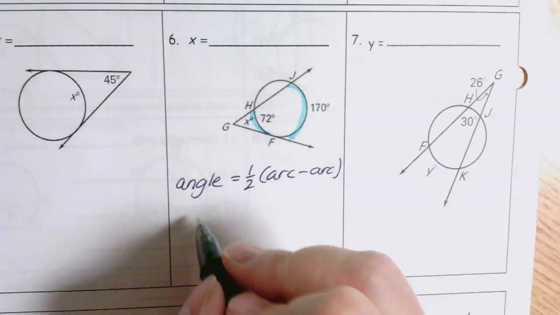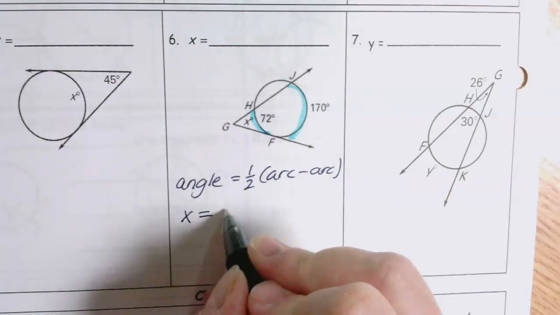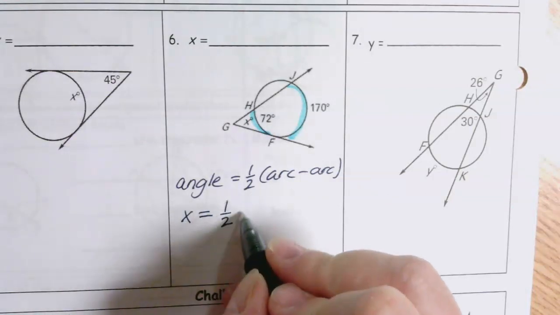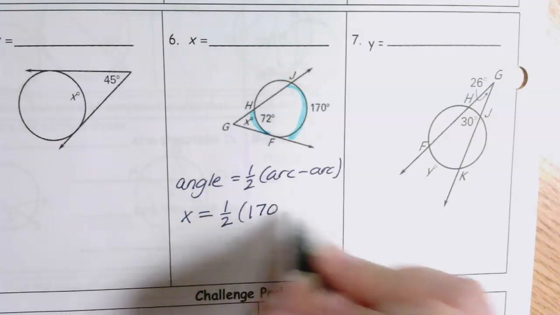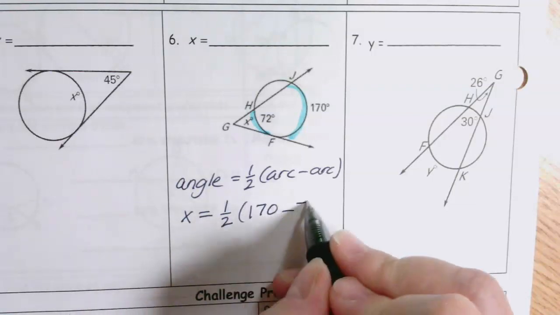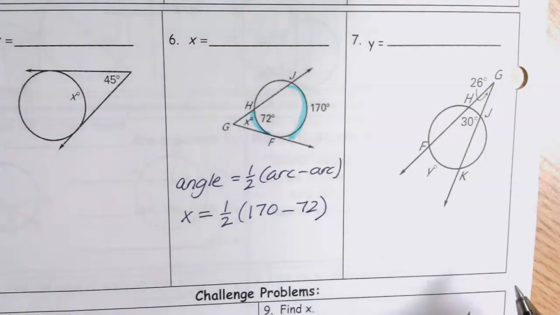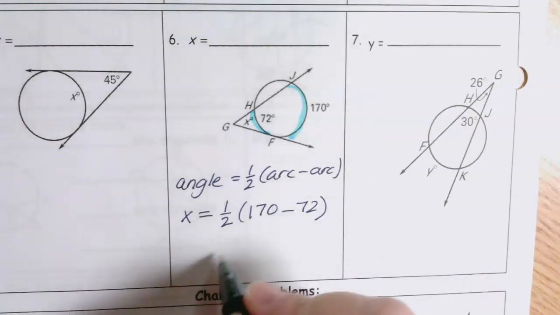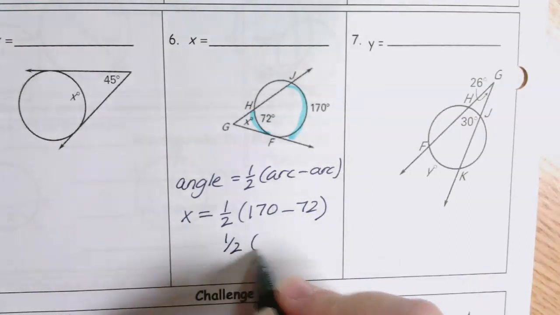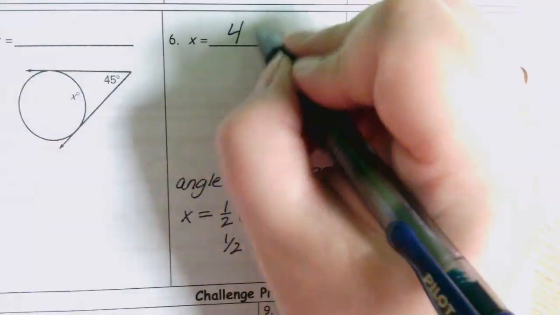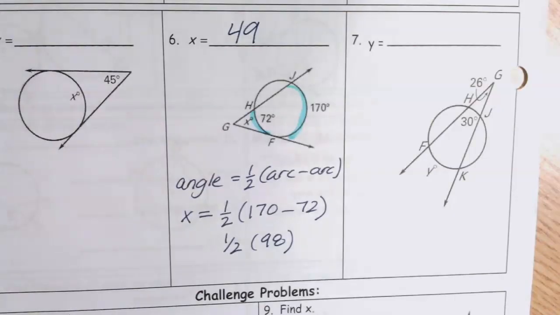So x equals 1/2 (170 minus 72). So x is 1/2 of 98, and 49 is my answer for x.